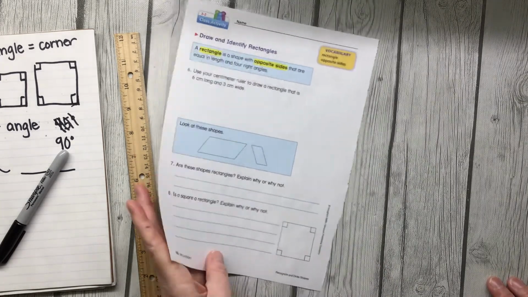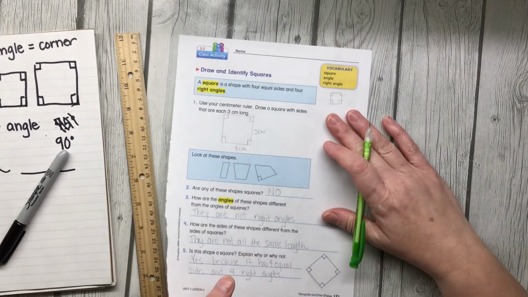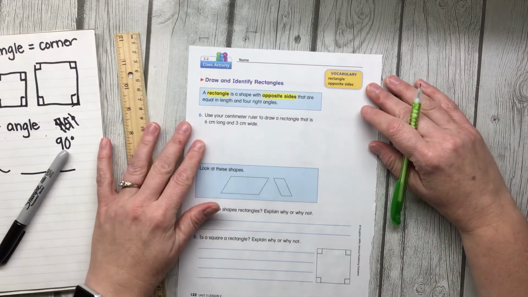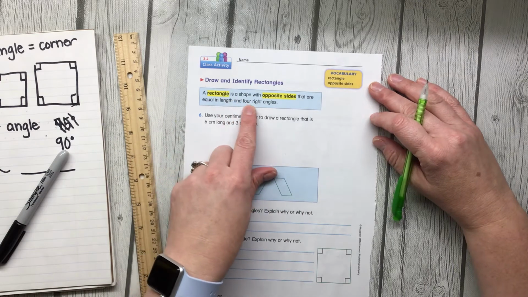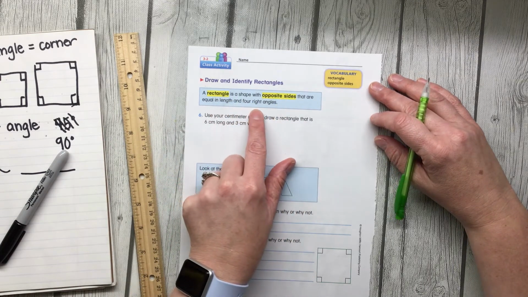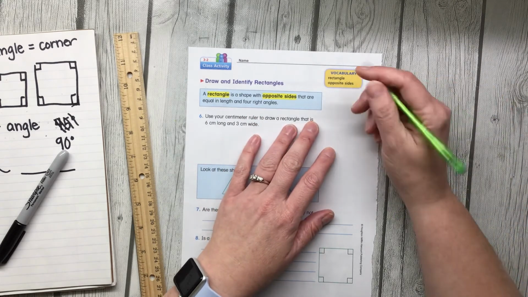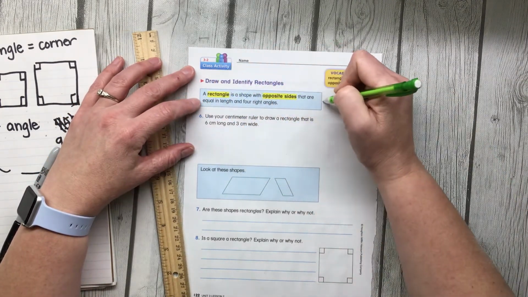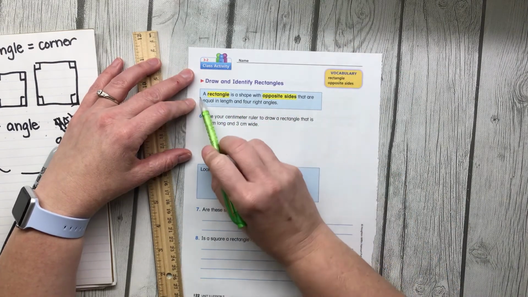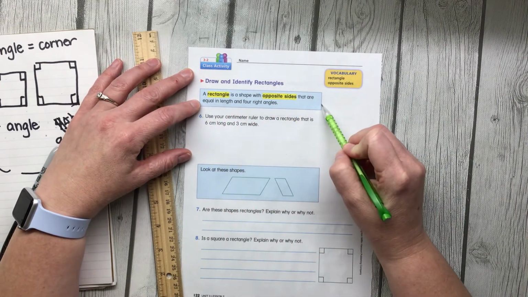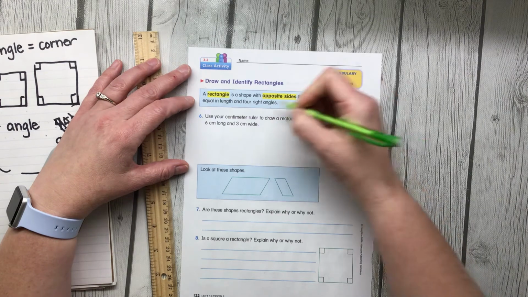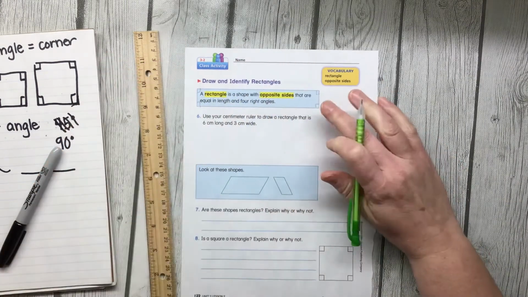All right, the next thing we're going to do is we've learned about squares, and now we're moving on to the rectangle. Okay, so a rectangle is a shape with opposite sides that are equal in length and 4 right angles. So this right here is a rectangle, right? The opposite sides, opposite means the one right across from it. Is this the same length as this? Yes. Is this the same length as this? Yes. Do we have right angles here? Yes. So this is a rectangle.